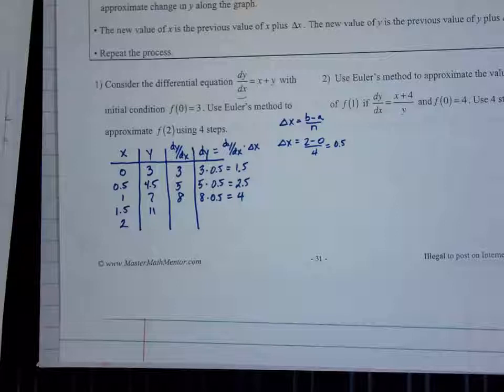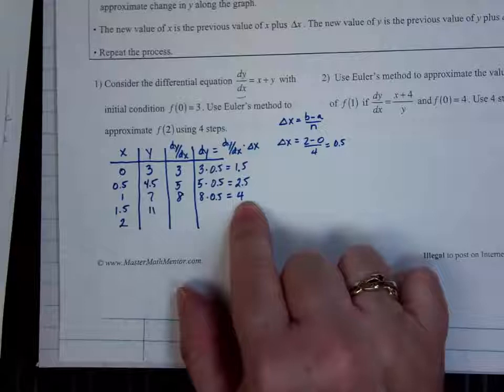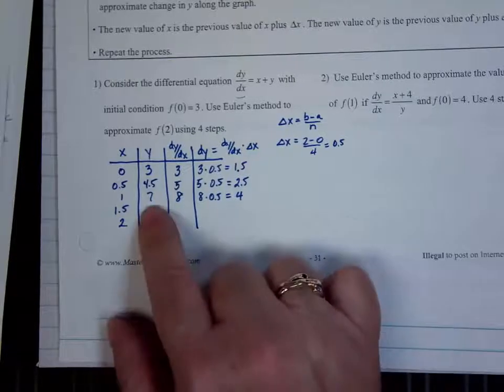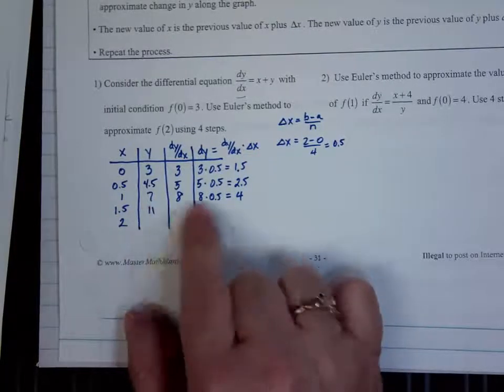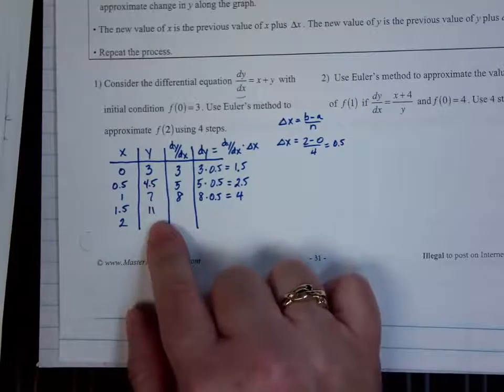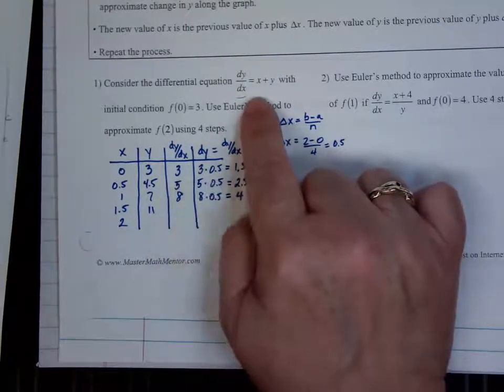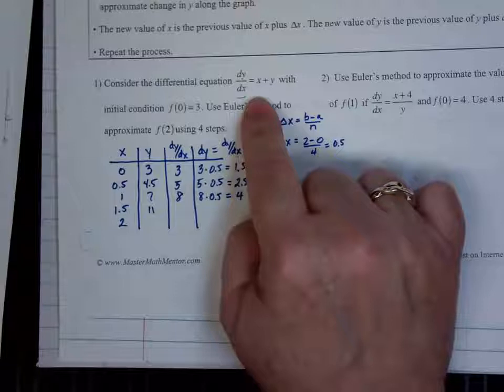Yes, ma'am. So you're taking your delta x from the last column and adding it to whatever you got from the last y? I am taking this is my dy. I'm taking this y, this dy, this change in y, and adding it to the y that was there. So I'm changing y by 7, and I get 11. 4 plus 7 is 11. Yes, ma'am. Okay. And then how do you get the next column? dy dx, here's the formula for dy dx up here. Oh, x plus y. Right. Oh, okay?